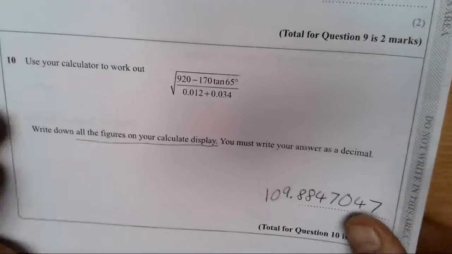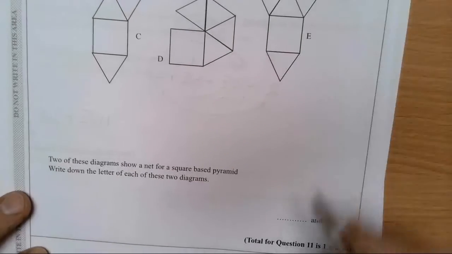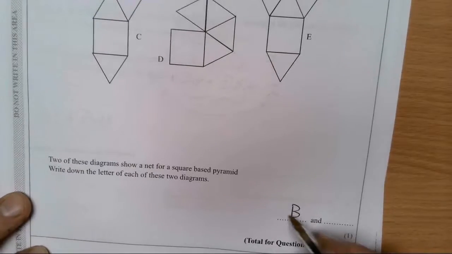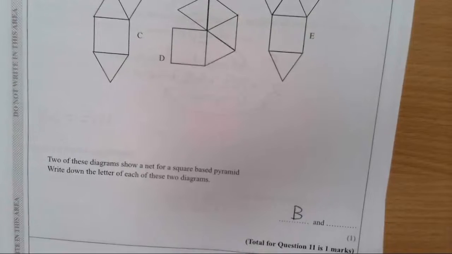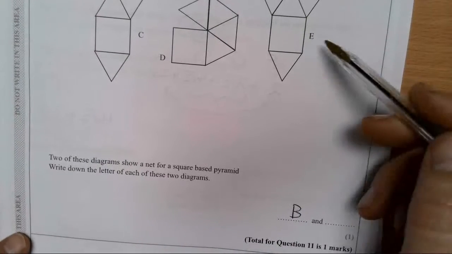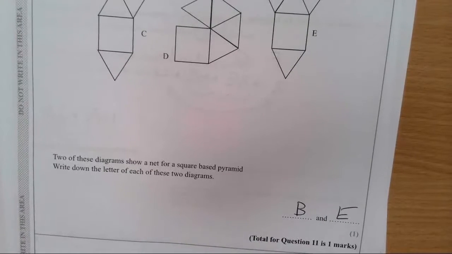Okay, next question. 11. Oh, we got a little net question. Nice. So, 2 of these diagrams show a net for a square-based pyramid. Write down the letters. So some of them will not work. B will work, so we've got B, but we need both for 1 mark. The other one, which will work, we need to think about the other one a little bit more carefully, how that would work and whether anything is going to work. And the correct one here is going to be E. E also works.